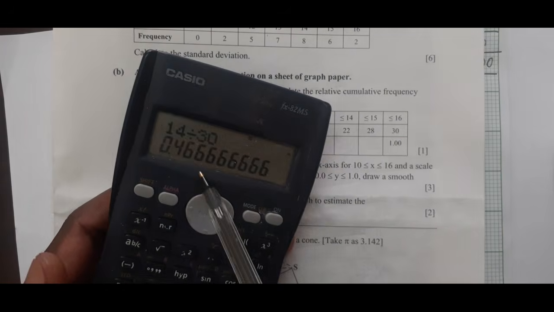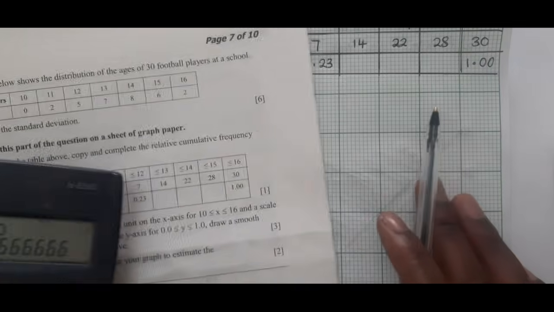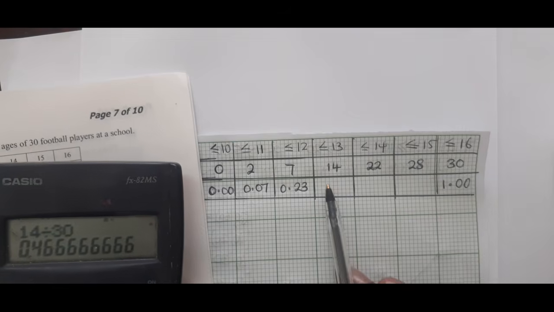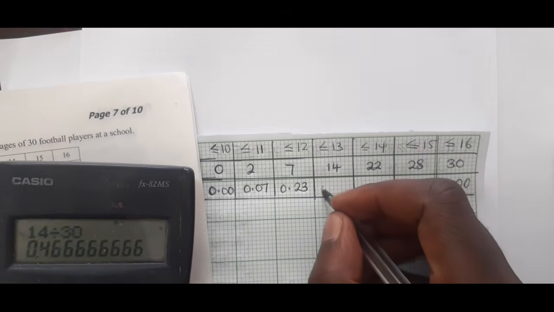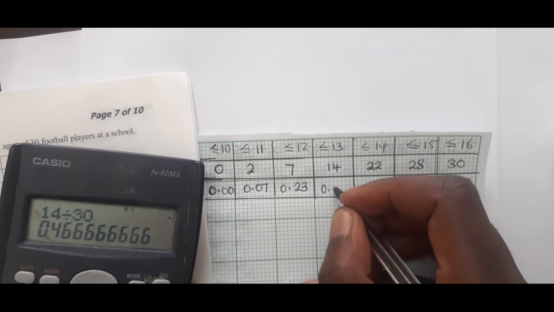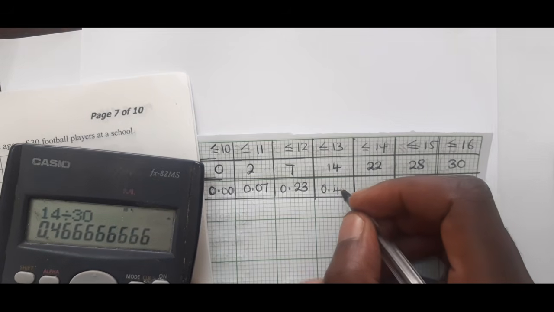Now you need to round off to two decimal places. So we are told you copy. I copied this already on the graph paper here. So you write 0.47.